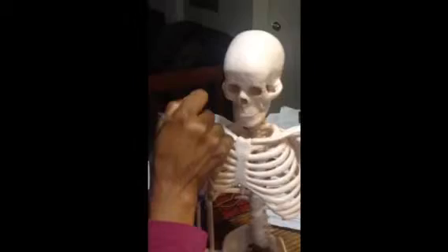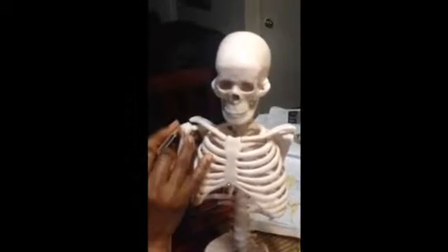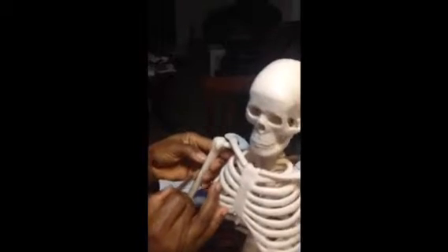Continuing with the arm, the head of the humerus, the greater tubercle, the lesser tubercle, the deltoid, the medial epicondyle, lateral epicondyle, the coronoid process, which allows the corresponding process of the ulna to move freely when the elbow is extended.